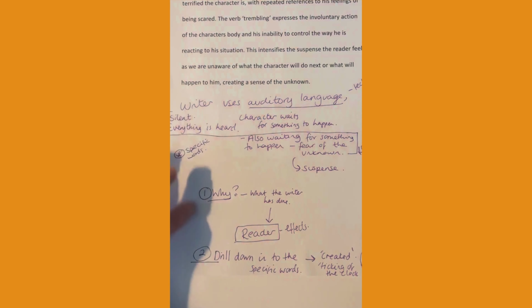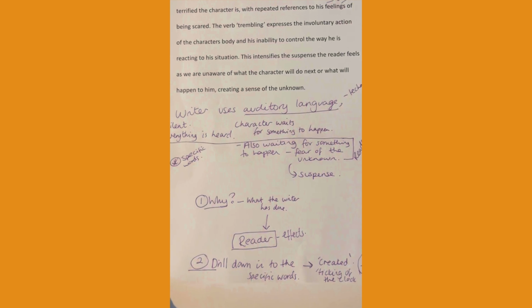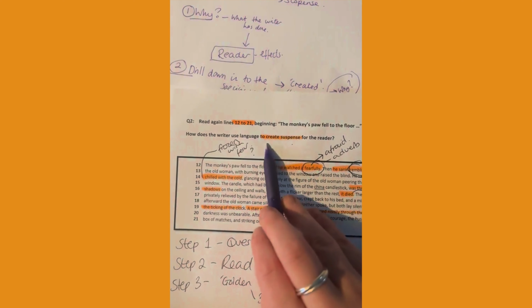So we're going to take this plan and turn it into a paragraph that would go with our response. The idea of our paragraph is that we want to make sure we're really clear that we've got all our plan into our response. So we need to make sure that we're answering the question. We know our question is the idea that suspense is created. As long as we get this in there, our examiner knows that we're referring back to the question. So our first sentence, we want to make sure we include that.